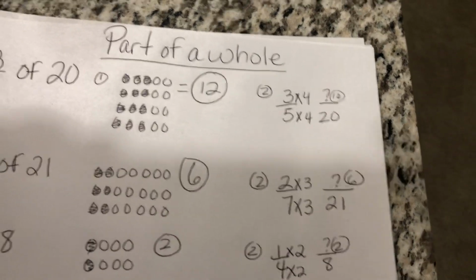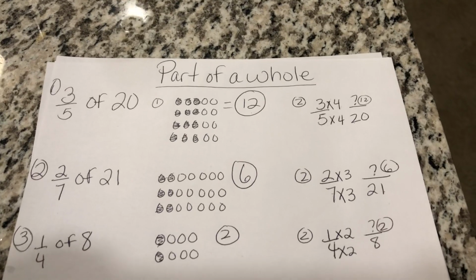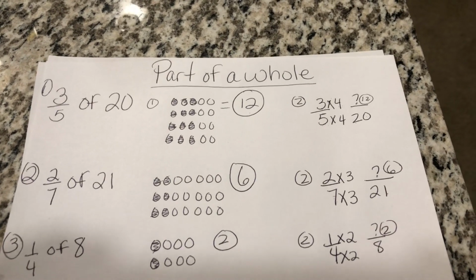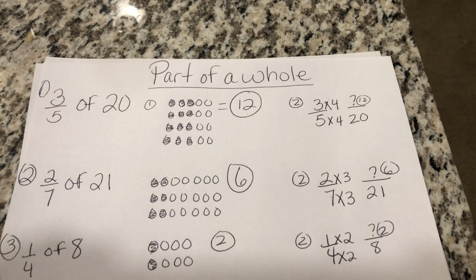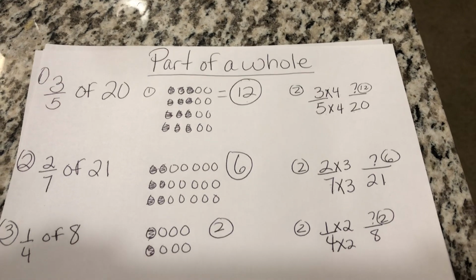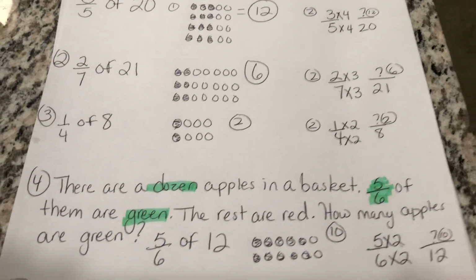All right. Now, also with learning part of a whole, sometimes the problem will not be given to you simply as it looks right now. Sometimes it'll be written as a word problem. So let's look at number 4. This is our word problem.